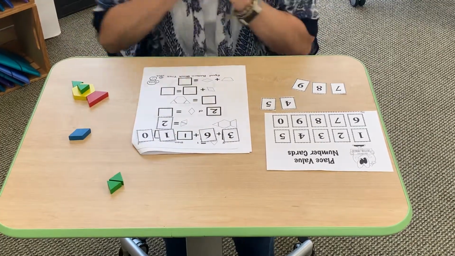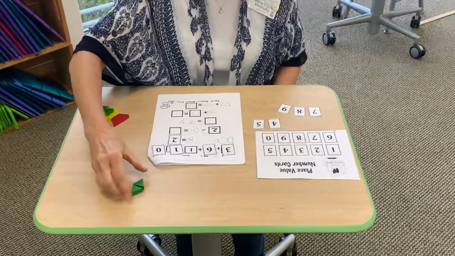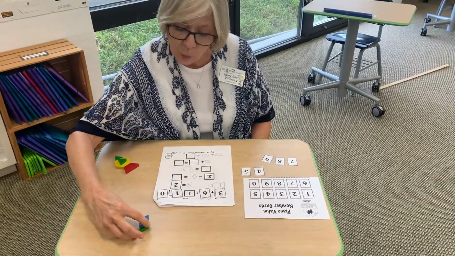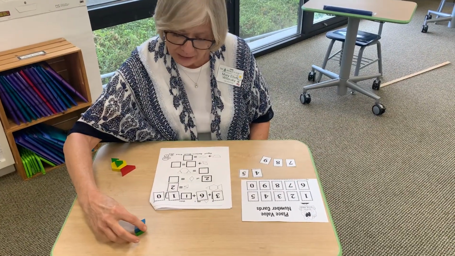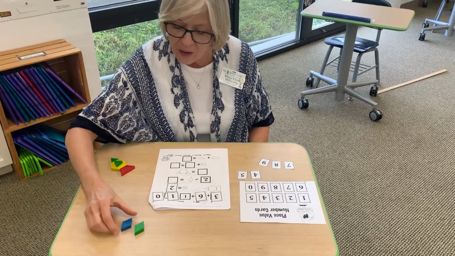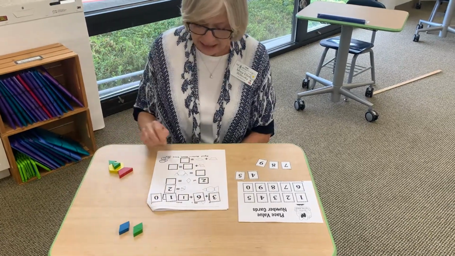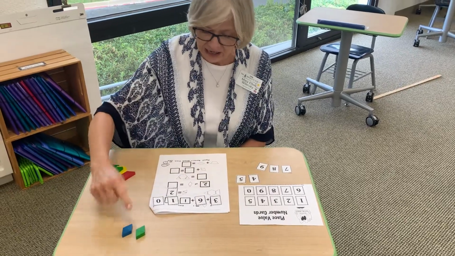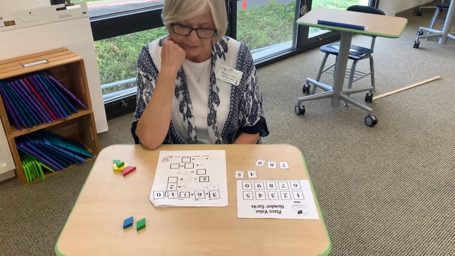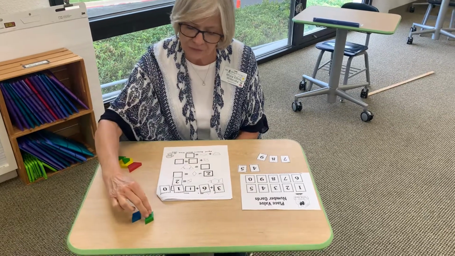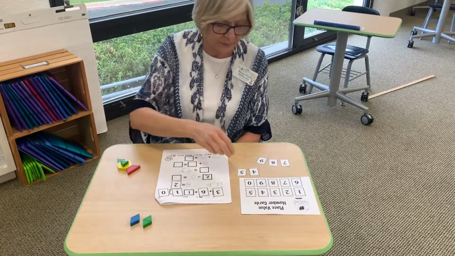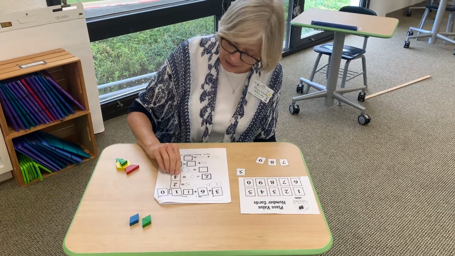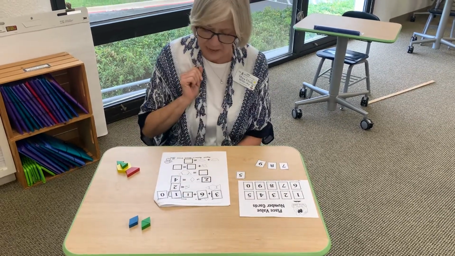Now my next problem, I have the same shape. I have 2 green triangles, which is the same as 1 blue parallelogram. So I can look at either shape and I say 2 of this shape would equal what? Well, if 1 equals 2, then 2 of those would be, if you're thinking like I'm thinking, it would be 4, okay?